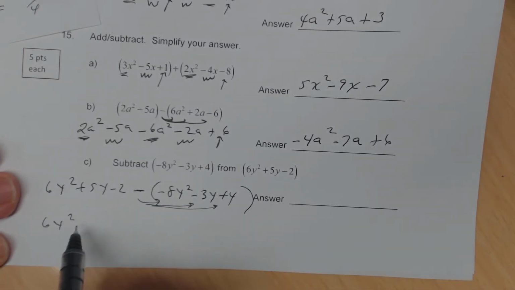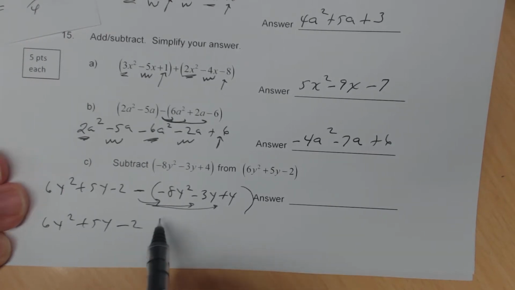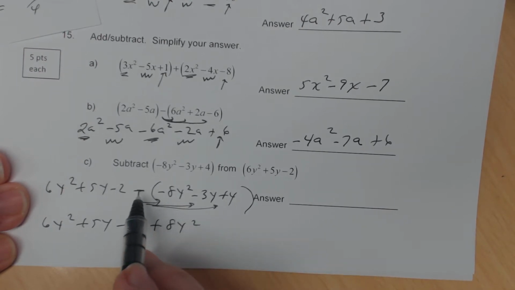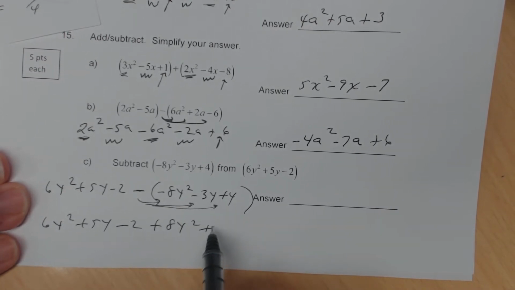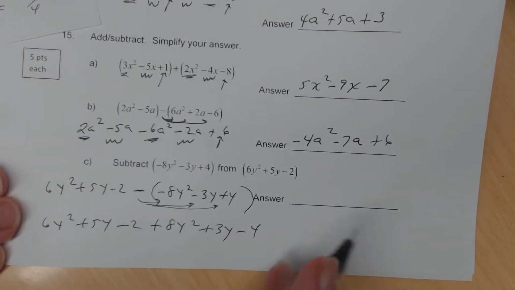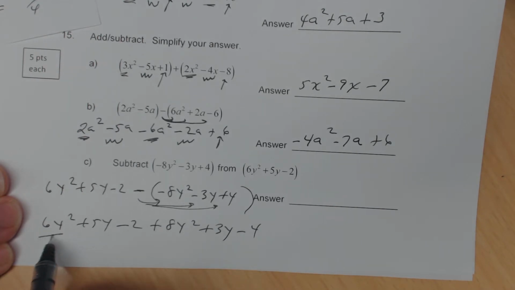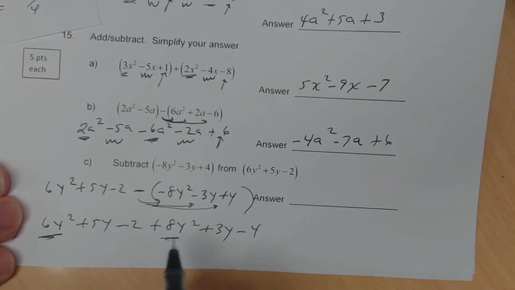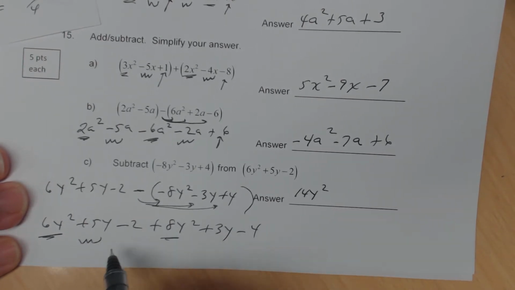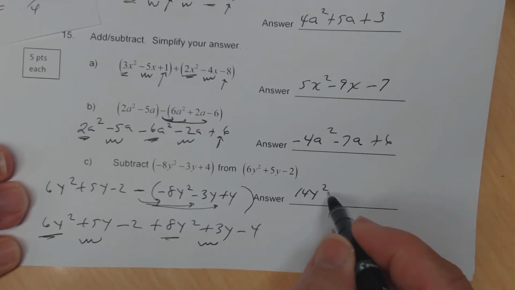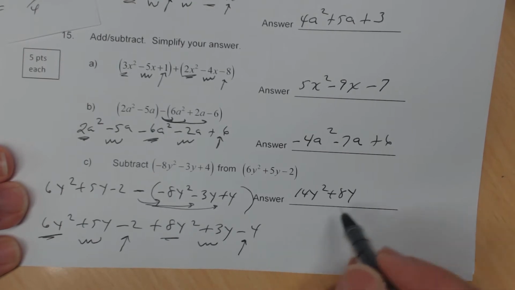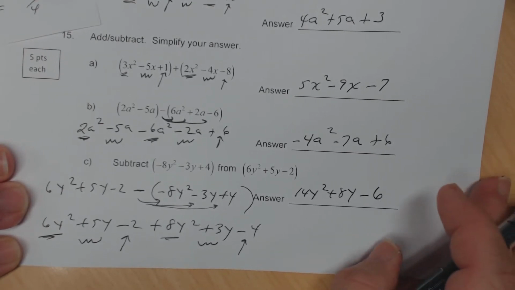You get 6y squared plus 5y minus 2. All right, when I subtract a negative, that becomes a positive 8y squared. Subtracting a negative 3y becomes a positive 3y. Subtracting a positive 4 becomes a negative 4. And then combining like terms and putting in descending order, 6y squared and 8y squared is 14y squared. Your y's, the positive 5y and a positive 3y, is a positive 8y. And then your constants, a negative 2 and a negative 4, is a negative 6.